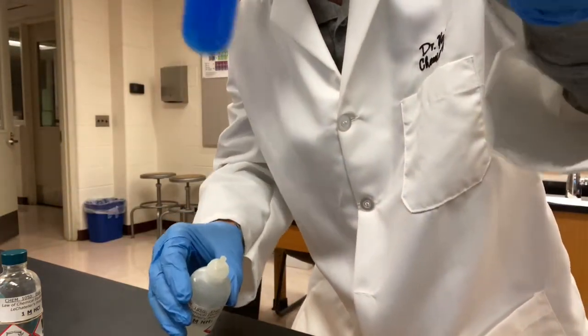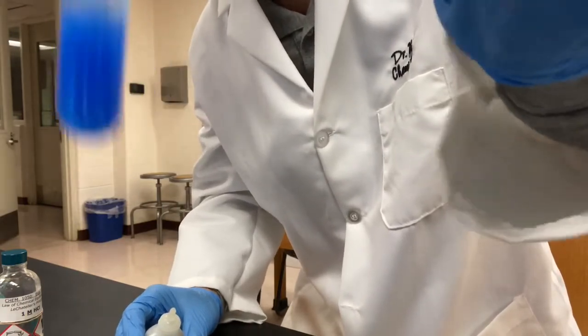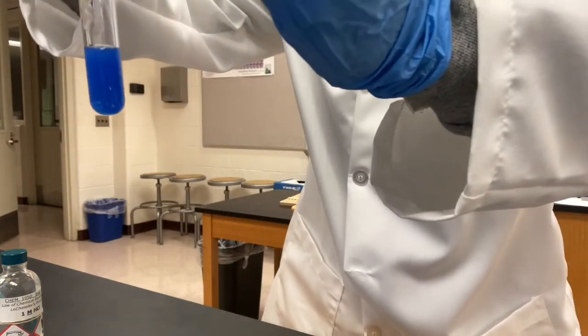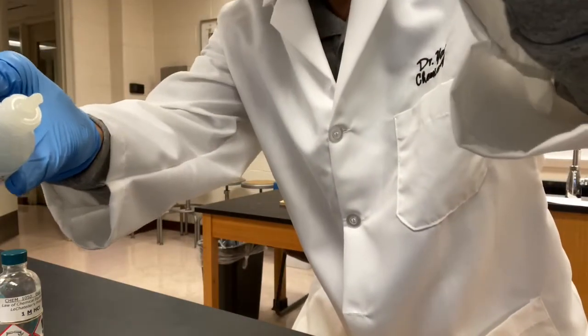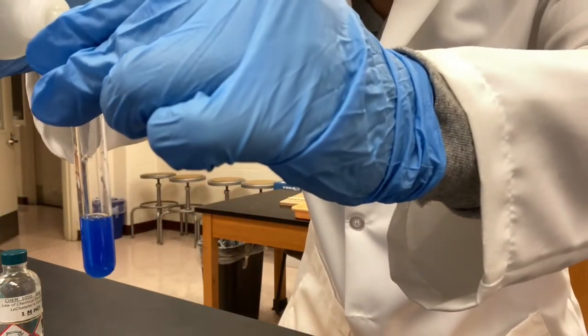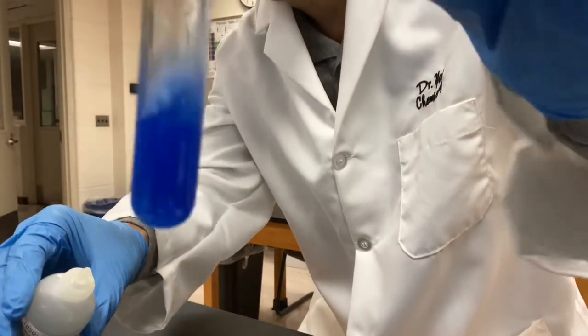We'll keep adding until, with 1 more drop, the color doesn't change anymore. 12, 13. Well, about 13 drops.